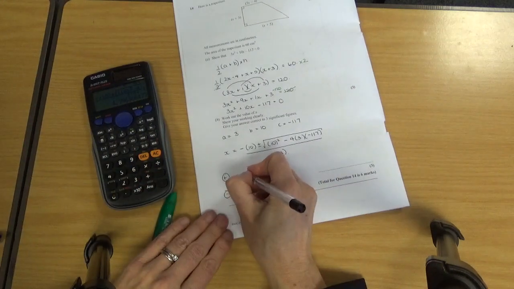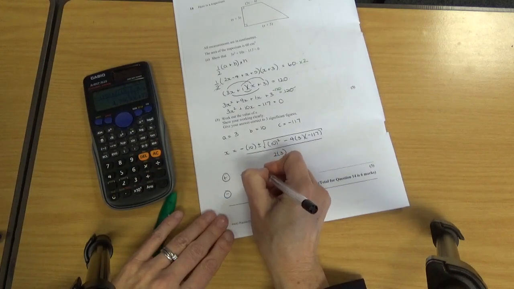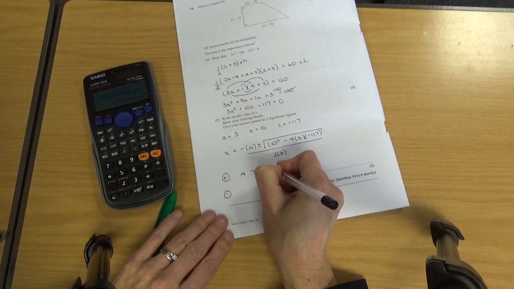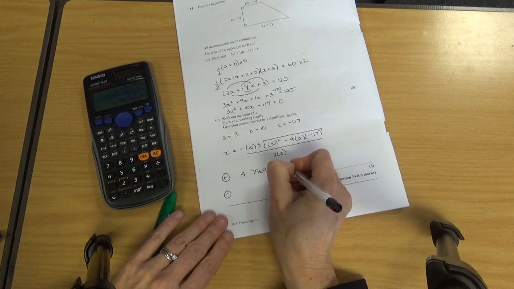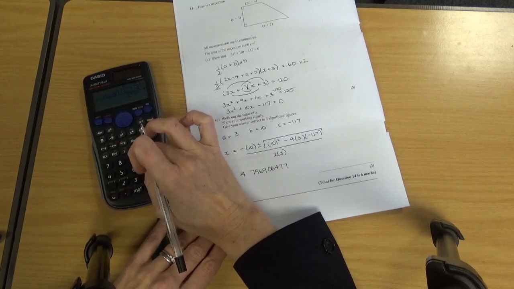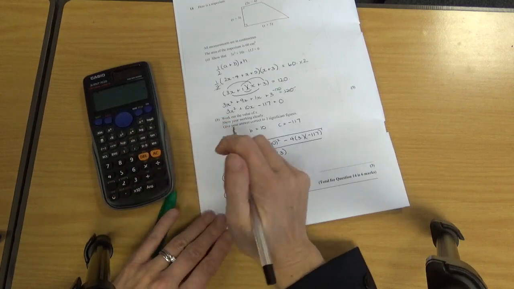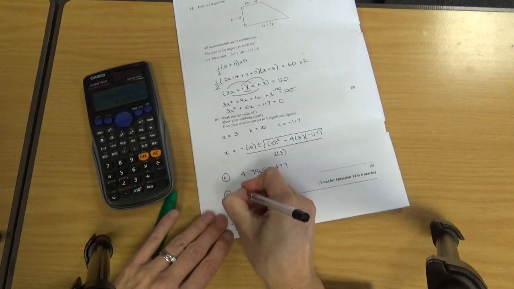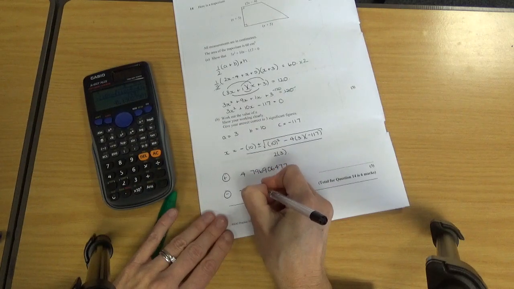When I add them, I get 4.7969. If I swap from the add to subtract, I get negative 8.130.